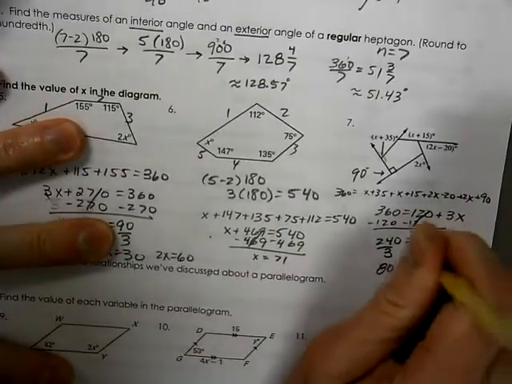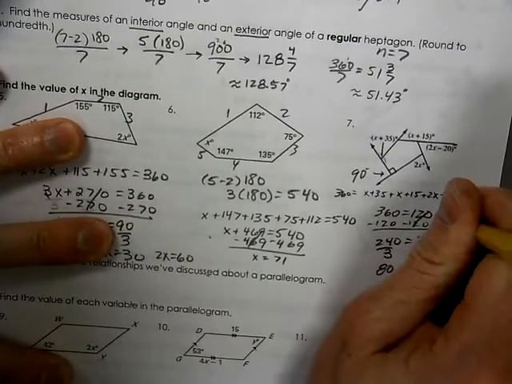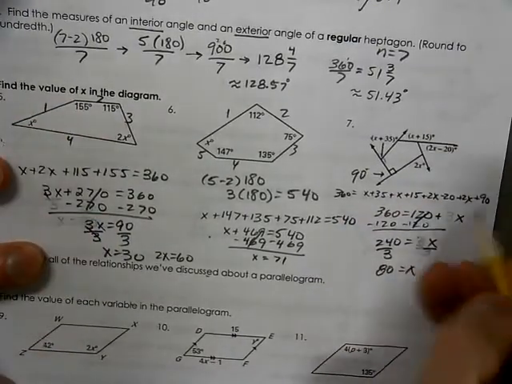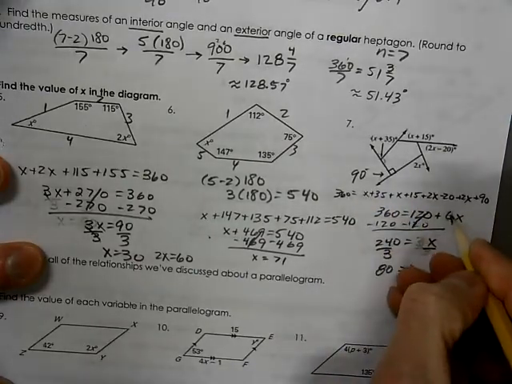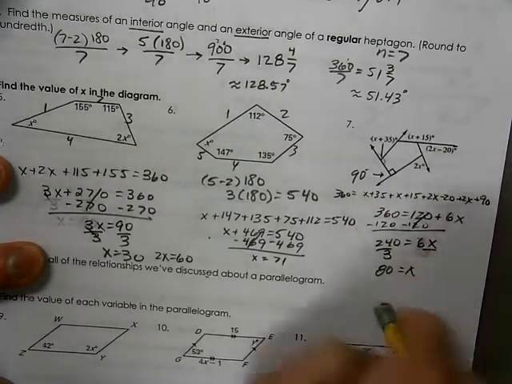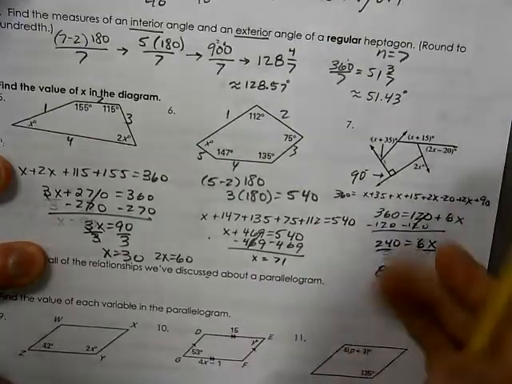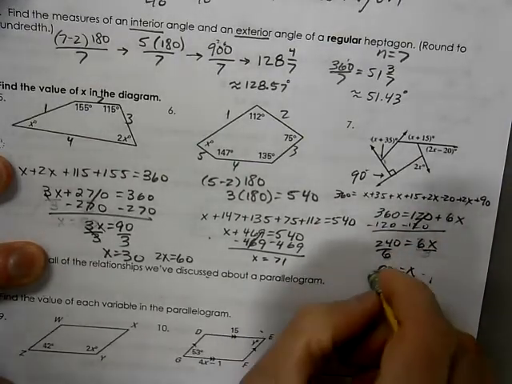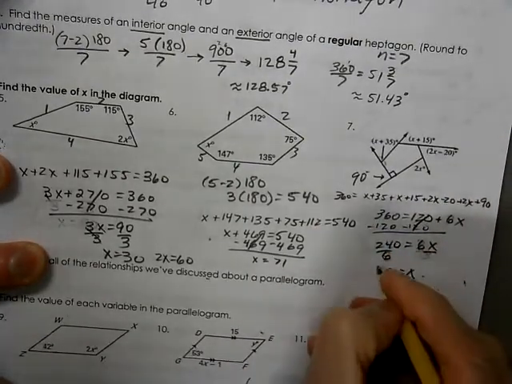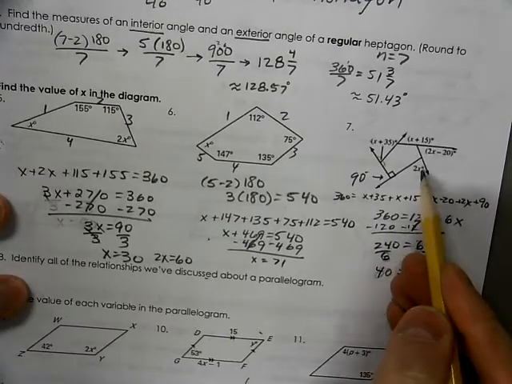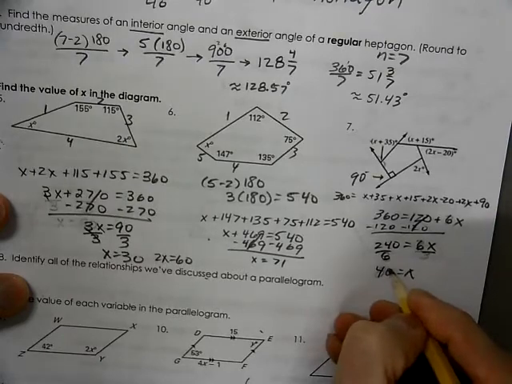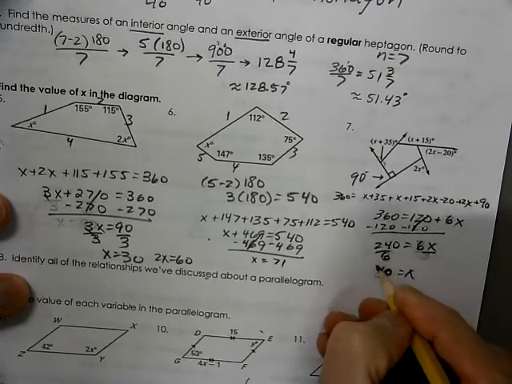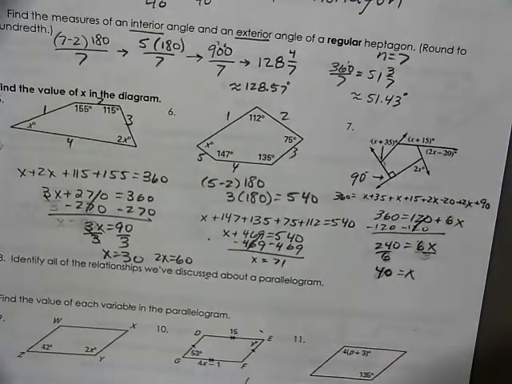Well, this isn't a 3 actually. Sorry. Doing pretty well today. 1, 2, 3, 4, 5, 6. So when I divide by 6, I get x is 40. And that makes more sense. 2 times 40 is 80, and that's pretty close to 90 looking. So 80 is pretty close to that.